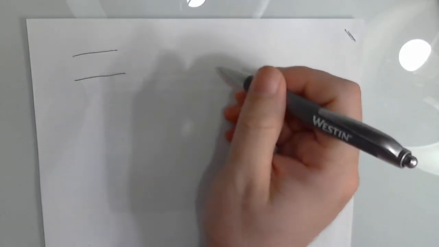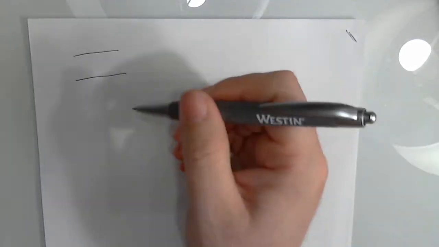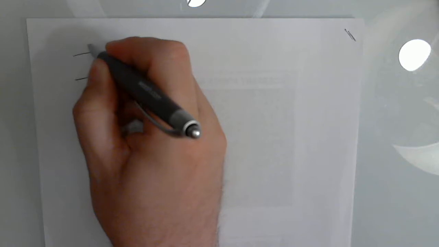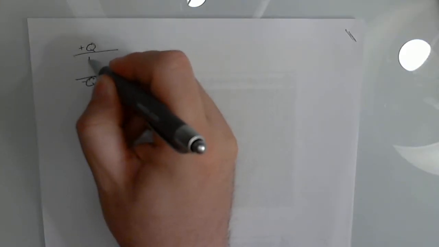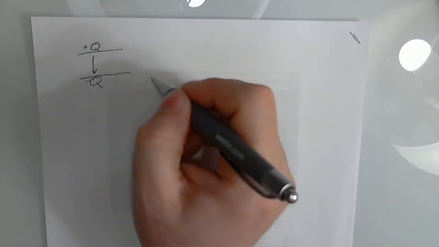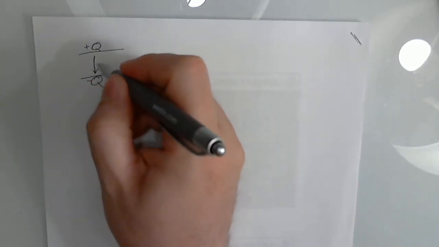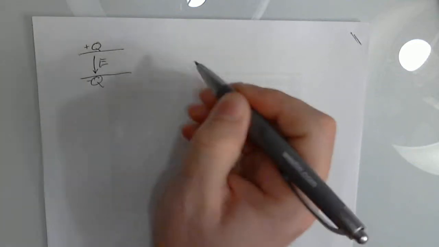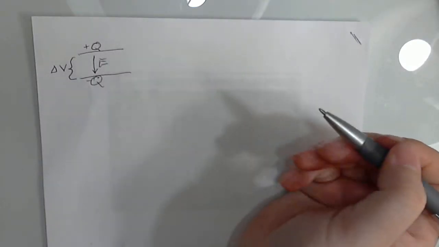They don't have to be parallel plates. It doesn't matter. All right. And at the time that we're speaking, we have a charge of plus Q on this one and minus Q on this one. As a result of that charge that's currently on there, we have an electric field pointing from the positives towards the negatives, and a voltage drop across this.